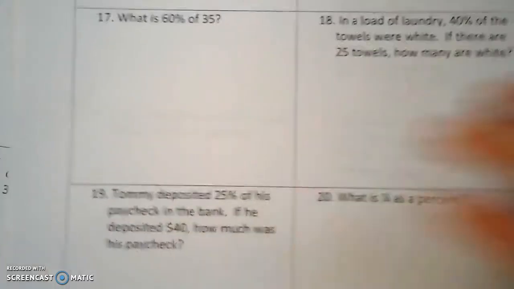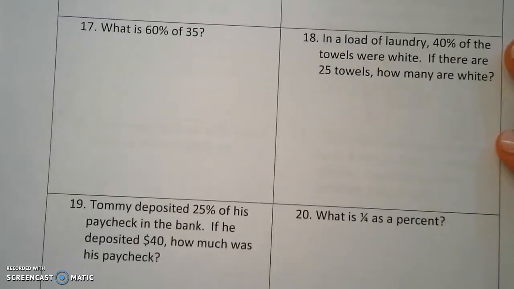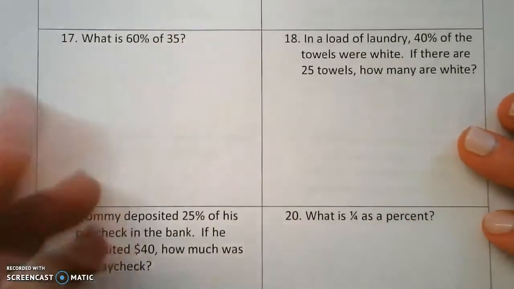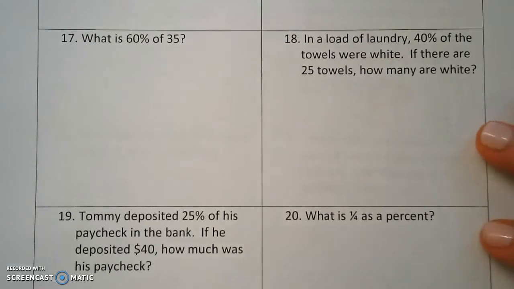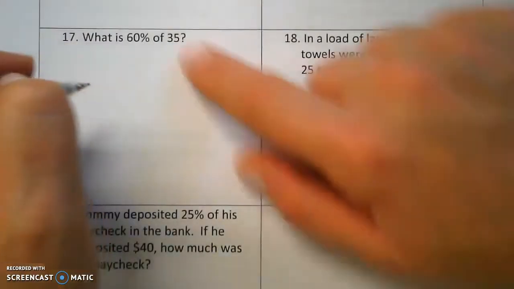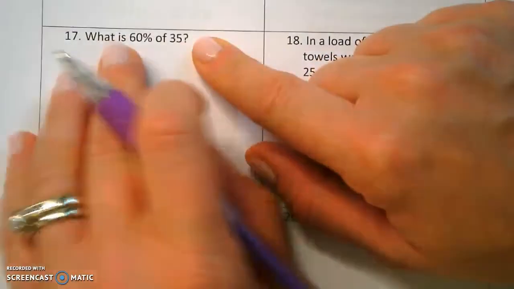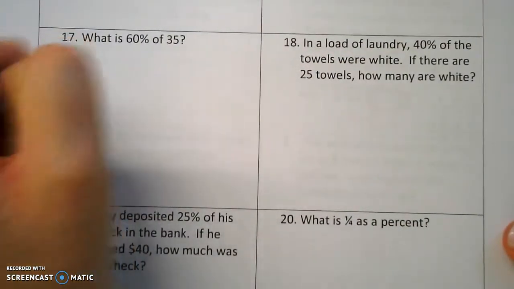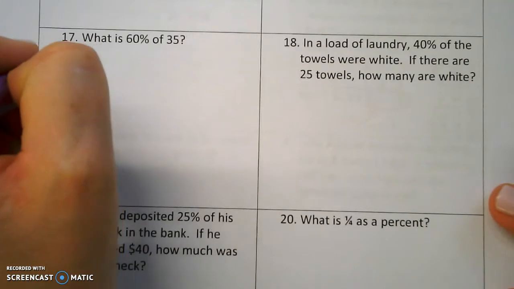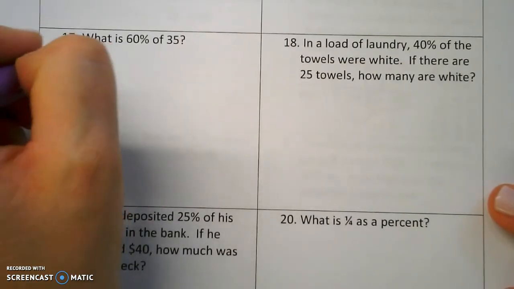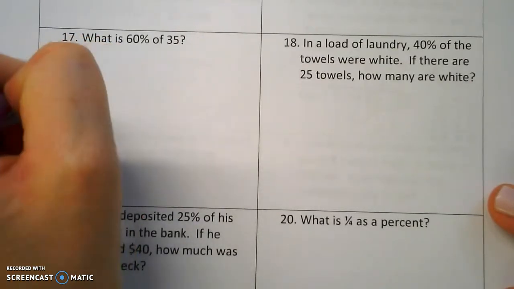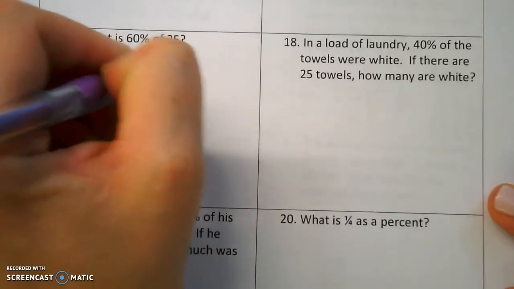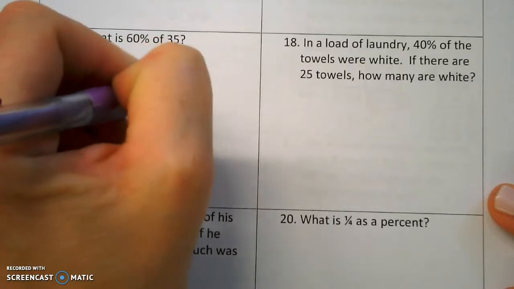That says, what is 60% of 35? These are kind of where we started with our percent problems. So again, we're going to use that proportion. You can use a model. There's not a reason why you can't, but it's not the most efficient way. So if you want to use a model, you can. We'll get the same answer. Otherwise, we can use that proportion, that percent over 100 is part over total.